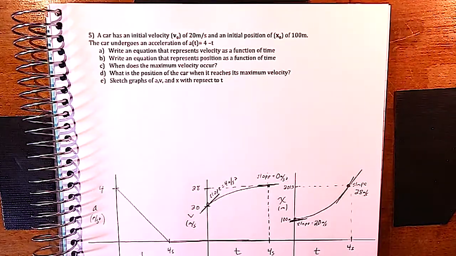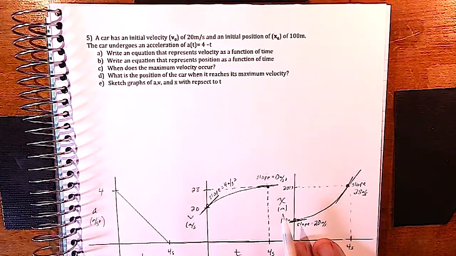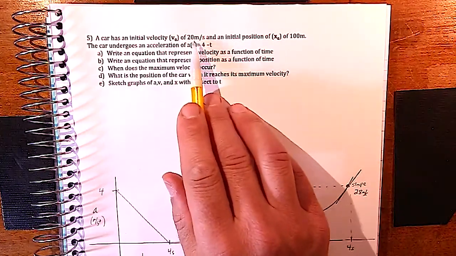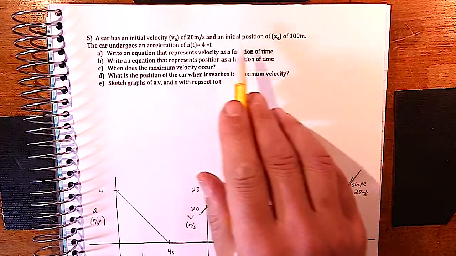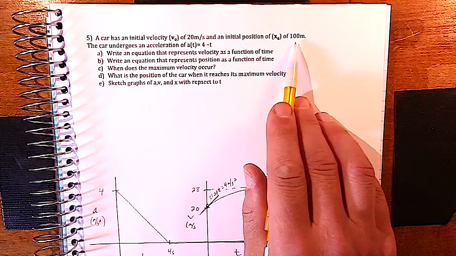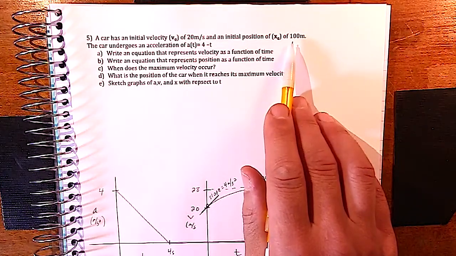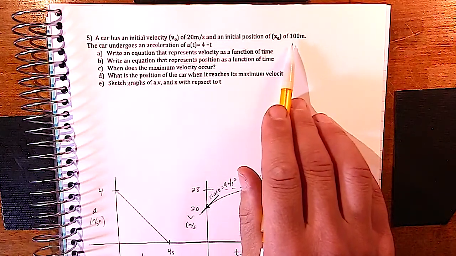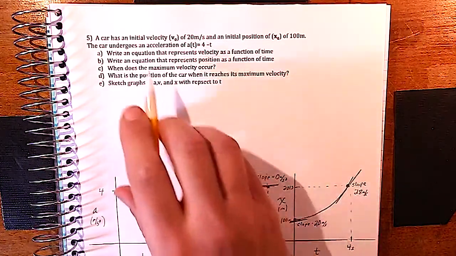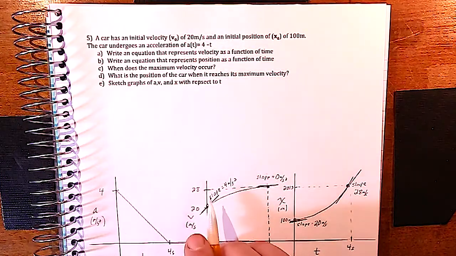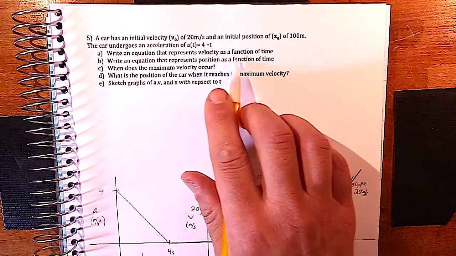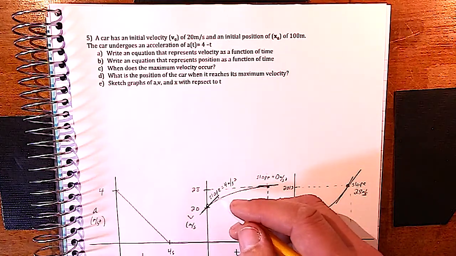Okay, this question's a little bit different because we have initial conditions. We have a car with an initial velocity of 20, and we have an initial position of 100. So we have to take this into account, and you're going to see where this is going to come from. This is going to come from the constant, which you've learned about when you've done integrals. So we have the acceleration as 4 minus t, and the first question is, write an equation that represents velocity as a function of time.